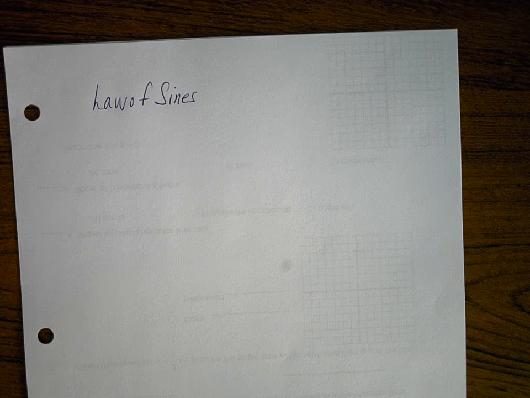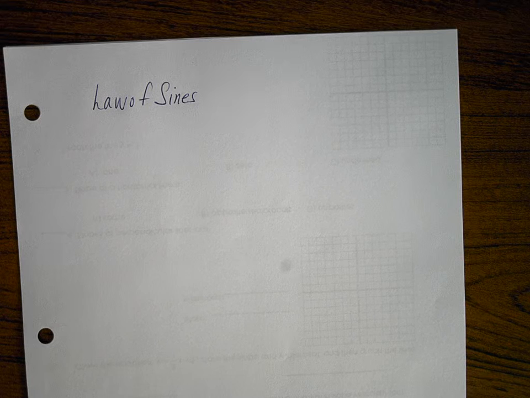While we were going along with sine, cosine, tangent, and their buddies, cotangent, secant, cosecant, why did we need law of sines? Why wasn't that good enough anymore?